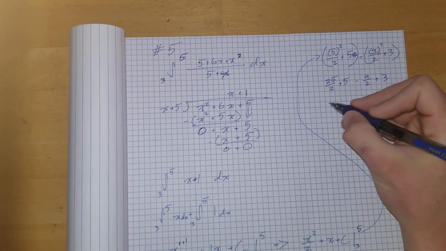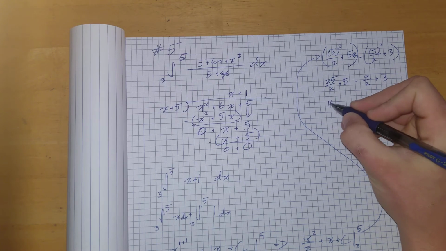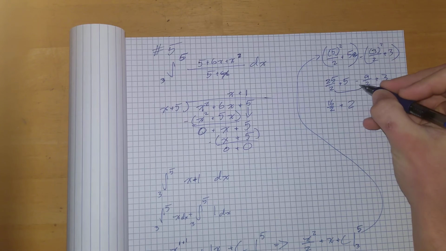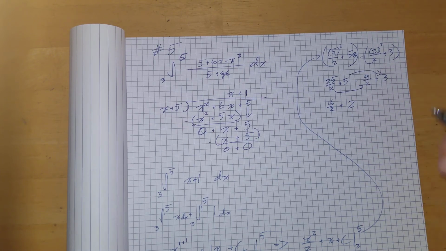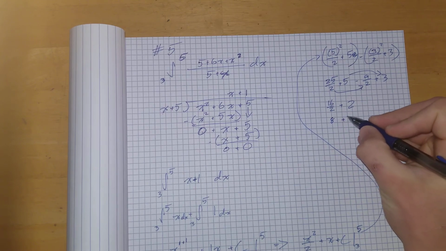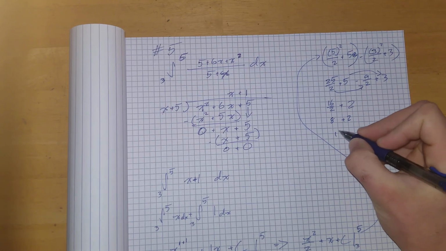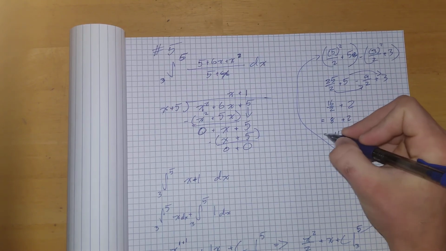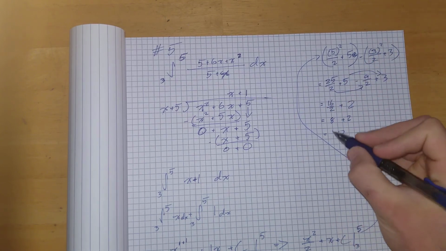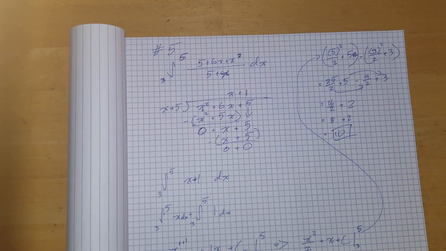We will get 16 over 2 plus 2. So I just did this and that, right? Which is 8 plus 2, which is 10. And I need to put equal signs in front of all these. And bada bing, bada boom, there's my answer.